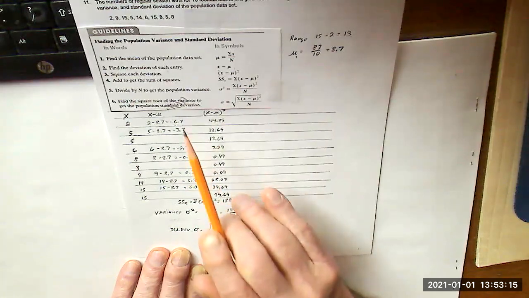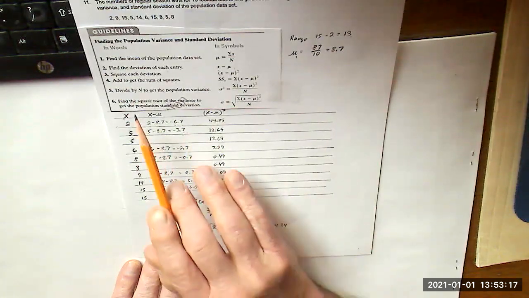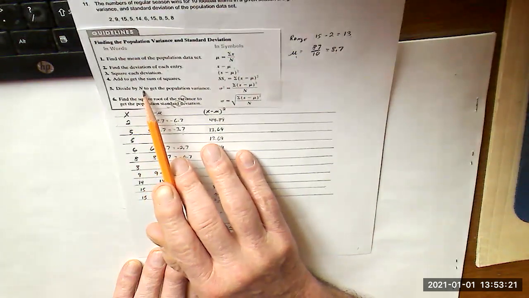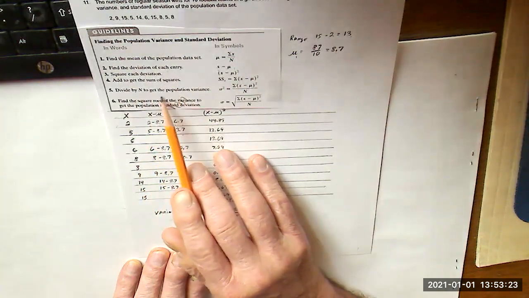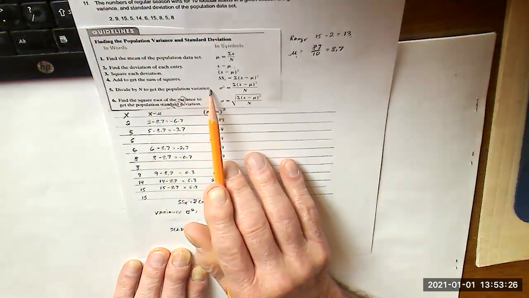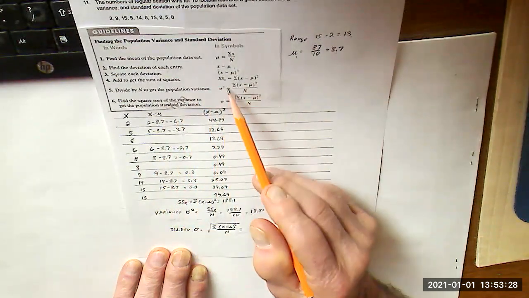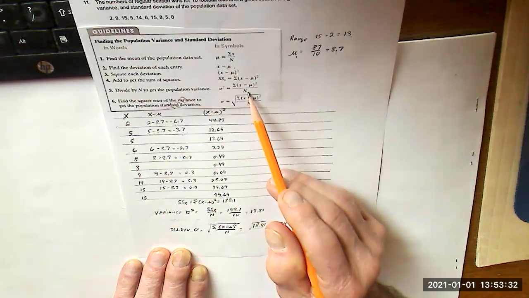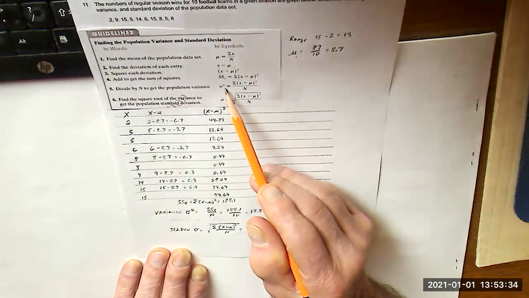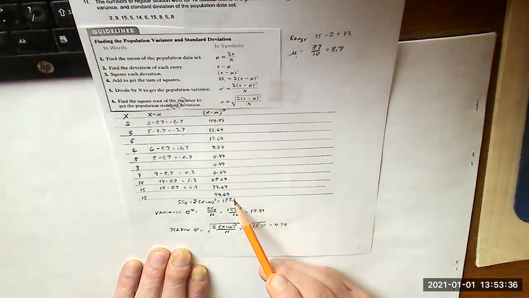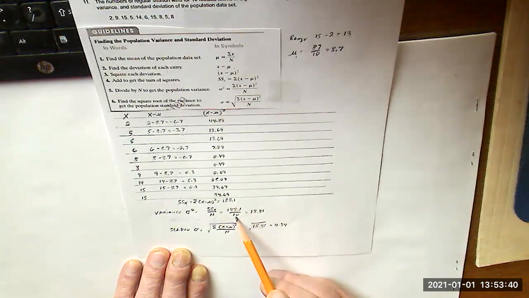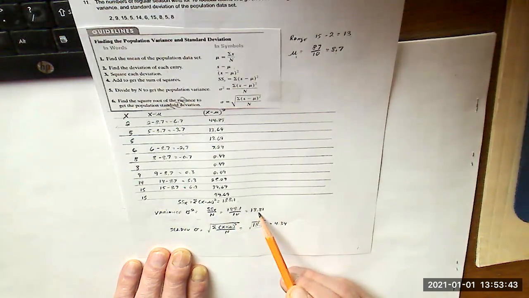The next step is to calculate the variance. The variance is found by dividing by n to get the population variance. So we're going to take that summed difference squared and divide it by n. We're going to take 188.1 divided by the number of data values, 10. We're getting a variance of 18.81.